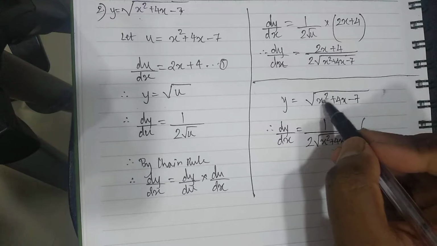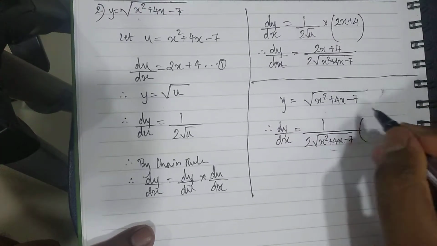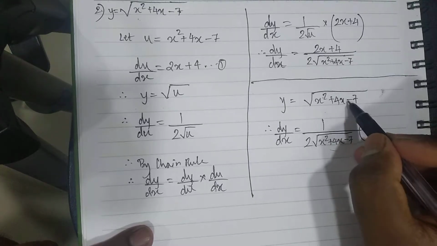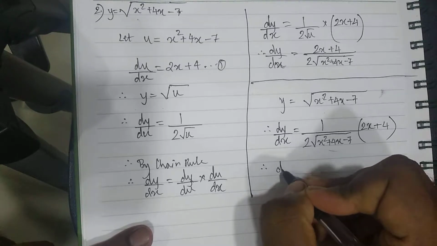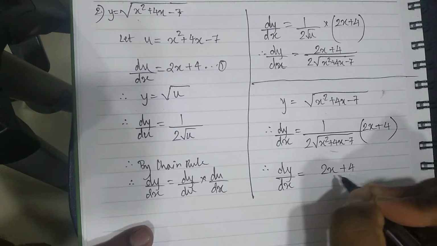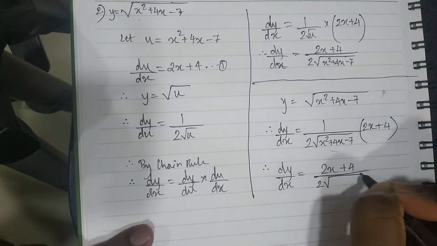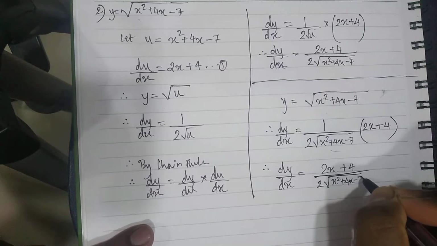The inner function is x square plus 4x minus 7. So the derivative of that is going to be: x square gives 2x, the derivative of 4x is 4, the derivative of minus 7 is 0. So therefore you will get dy by dx is equal to 2x plus 4 upon 2 times under root x square plus 4x minus 7.